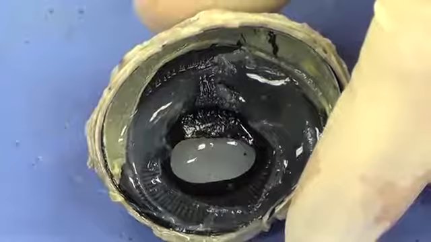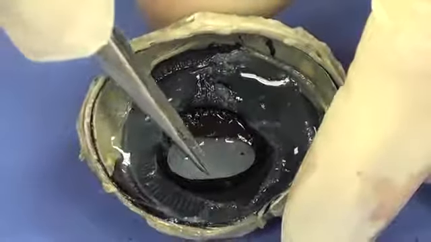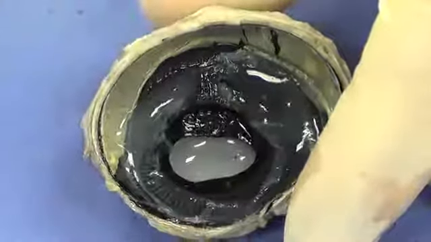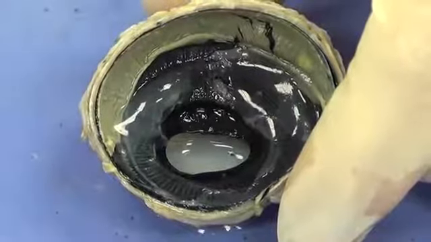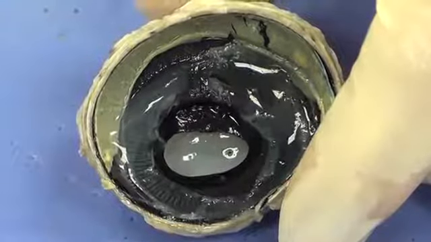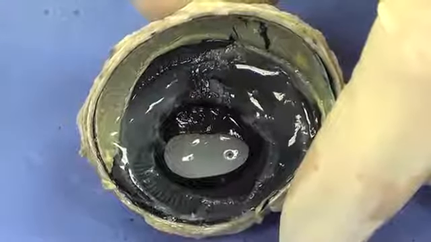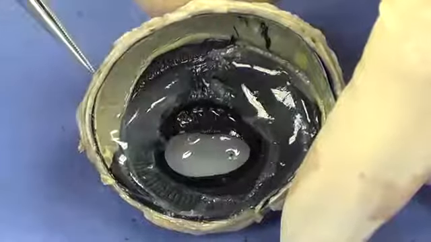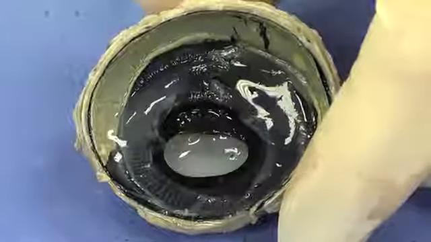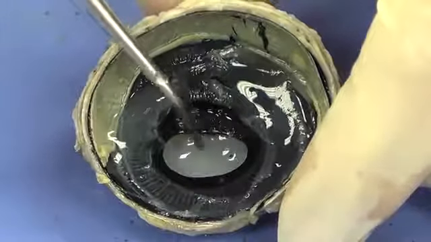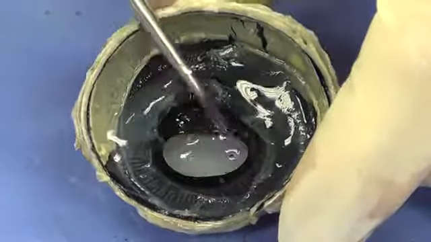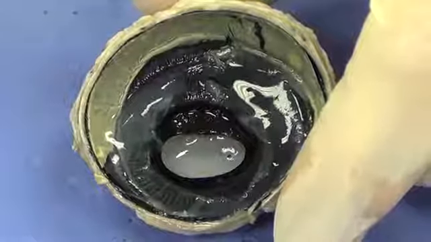That smoother looking black structure, and I'm going to take the forceps and I'm going to grab it, is called the iris. That is responsible for allowing more or less light to enter the eye. During the day you want less light, and at night you want more light. So that iris is actually going to change shape, and it's going to allow this hole here called the pupil to become larger or smaller. That hole in the iris is referred to as the pupil. In cows it tends to be oval, and in humans it tends to be round.